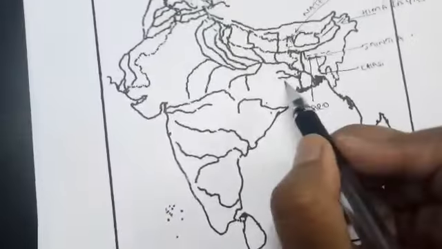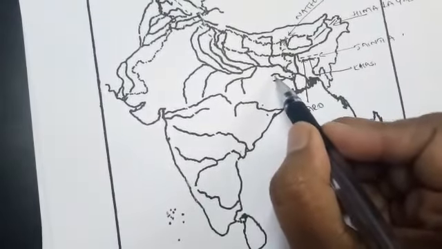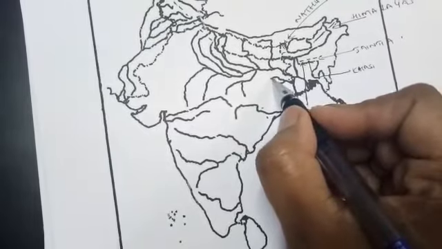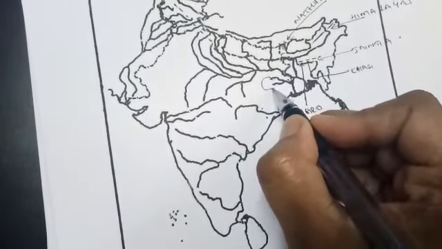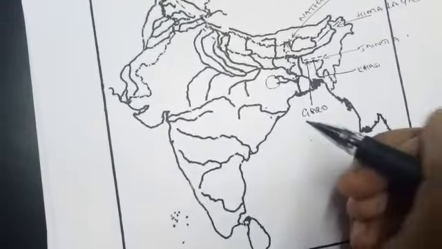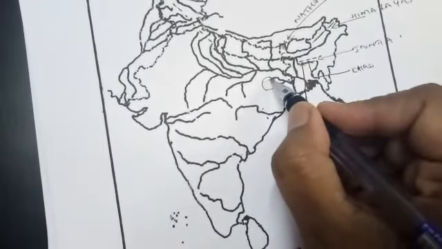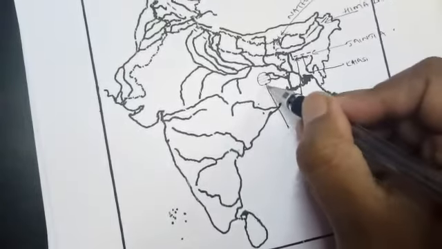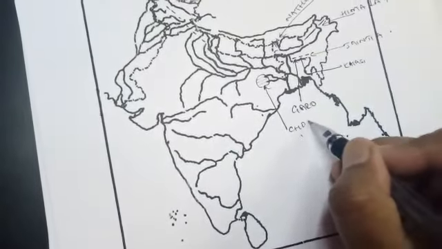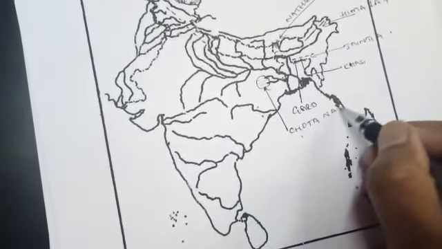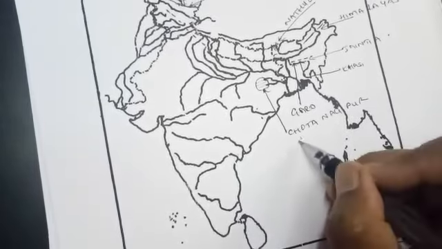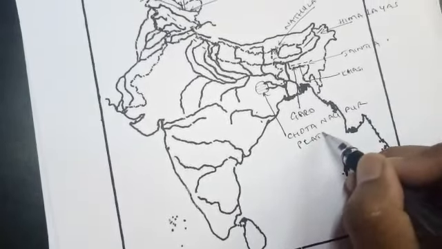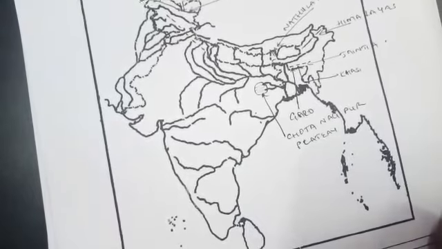Then at this mouth of the 2 rivers, make a circular feature touching both the ends of the river. This is your Chota Nagpur plateau.